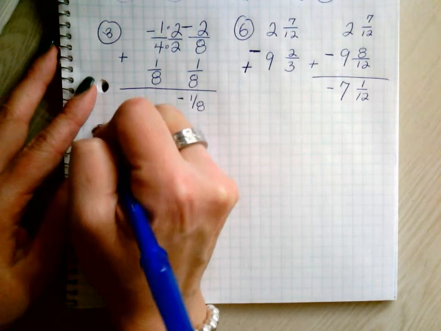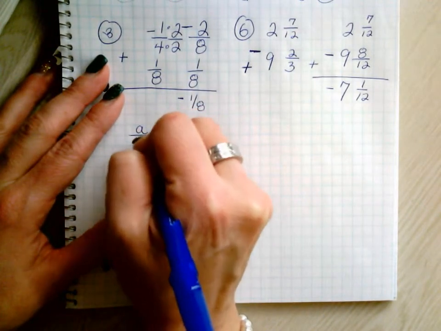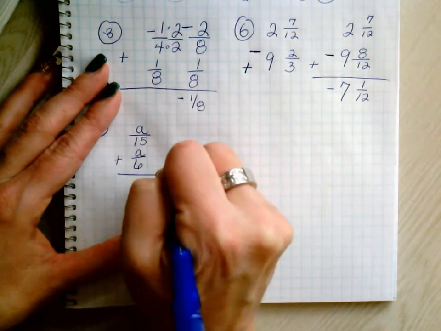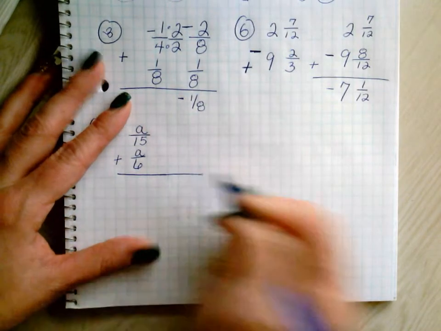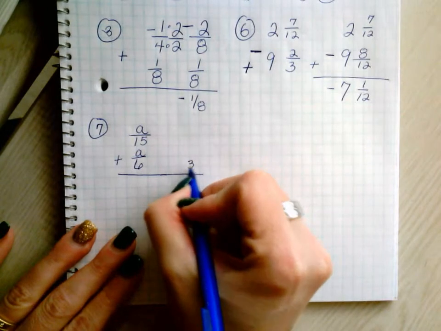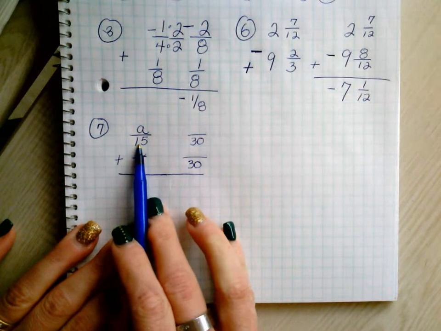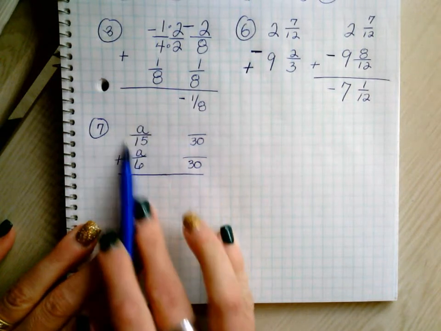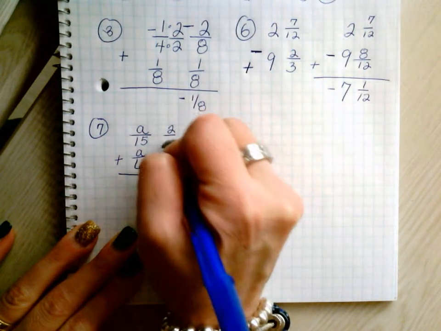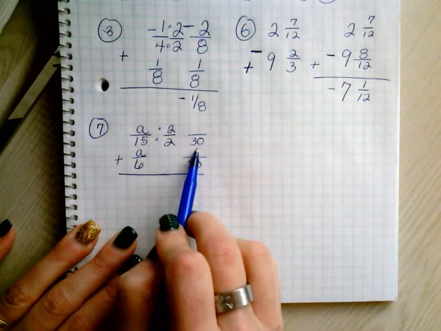Won't be too much longer. I'm only going to do a couple more examples. 8/15 added to A over 6. What is the lowest common denominator of 15 and 6? Go ahead. 30. He says it's 30. He's right. What fraction equal to 1 am I going to multiply the first fraction by? 2 over 2 is right. So if you multiply 15 by 2, you get 30.